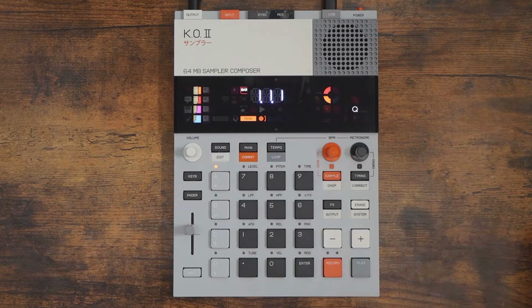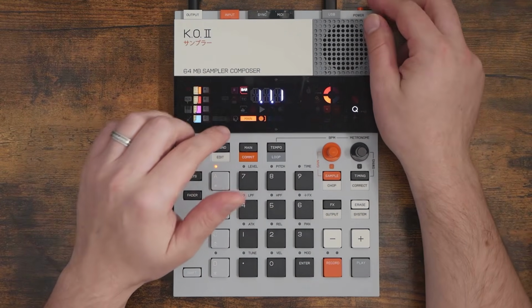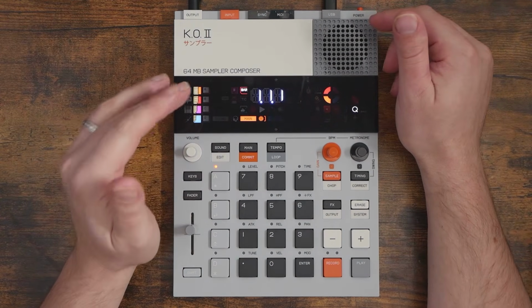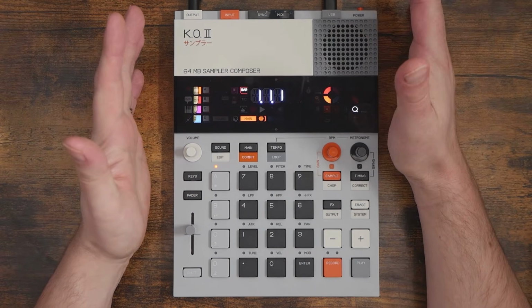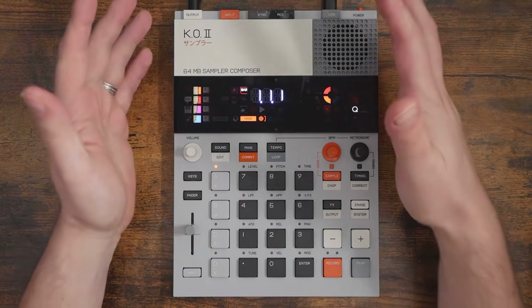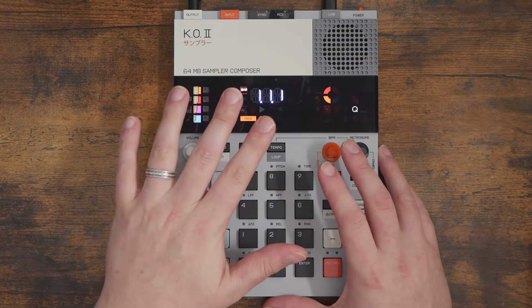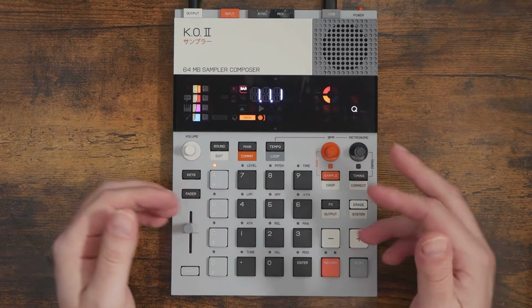Let's get started. As you can see, we are once again back at the KO2. I hope you're not sick of this thing yet, because I have a very happy announcement to make. It finally clicked with me. I finally am getting along with this thing. I'm still learning the ins and outs.